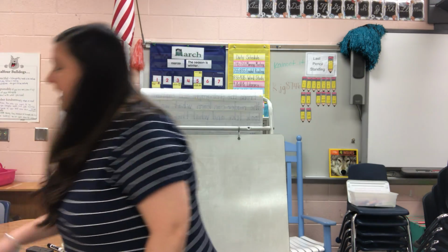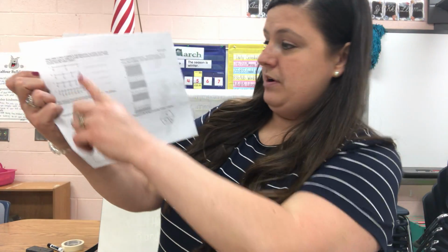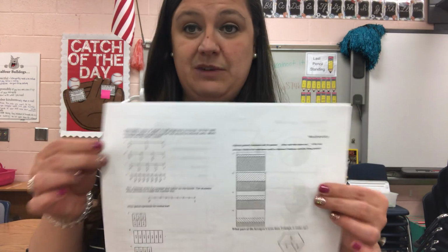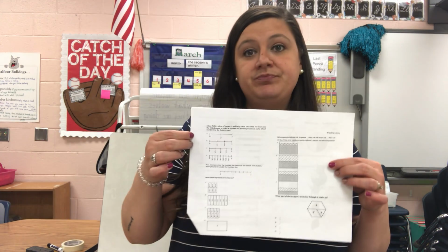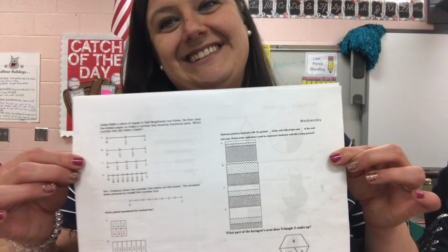So if you look at your Wednesday packet, what you have is 4 questions that are actually from your test that we would have given you if you had been at school. So you're going to take everything you know about fractions and everything we've learned, and you're going to use it to try to solve these 4 problems. Try to solve them on your own, then come back and watch this video and we'll do them together. So go ahead, hit pause if you need to, and let's go ahead and try these on our own first.